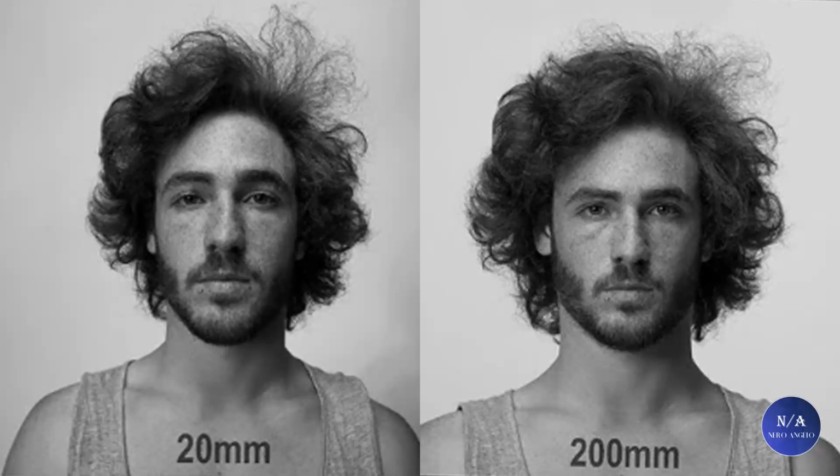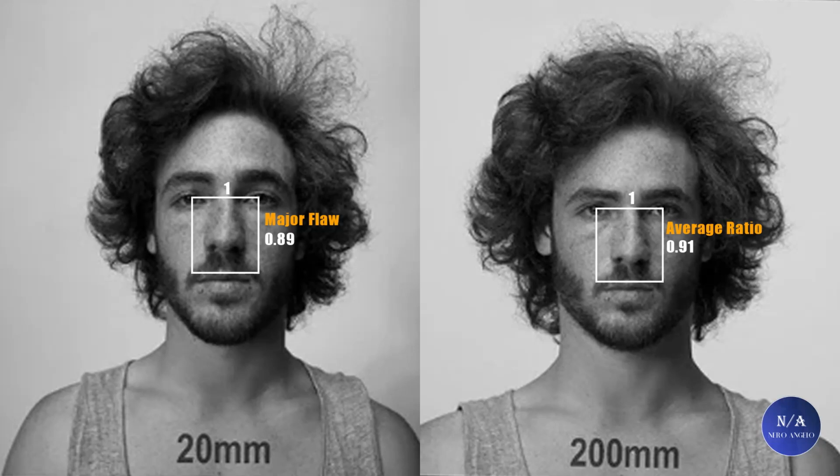First, we will take a look at the frontal profile, simulating a selfie lens and the most flattering lens for your face, starting with some major ratios that determine your attractiveness. The mid-face ratio in the distorted photo is around 0.89, which falls close to the major flaw range. As for the other flattering angle, it's around 1 to 0.91, which is average.